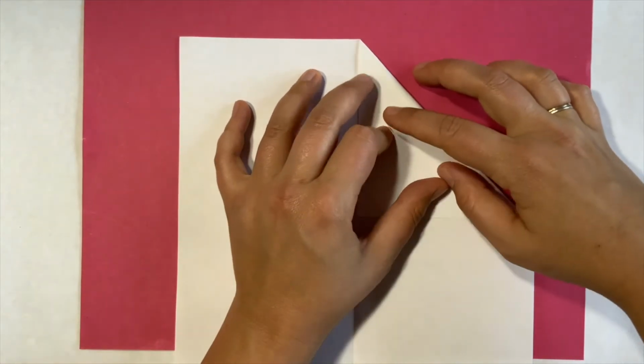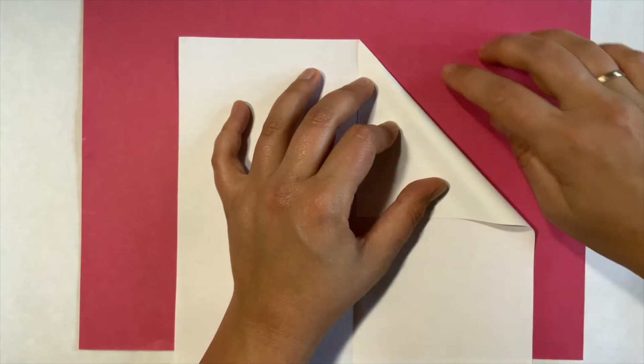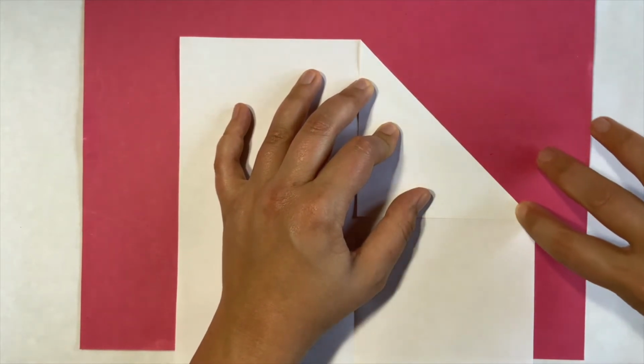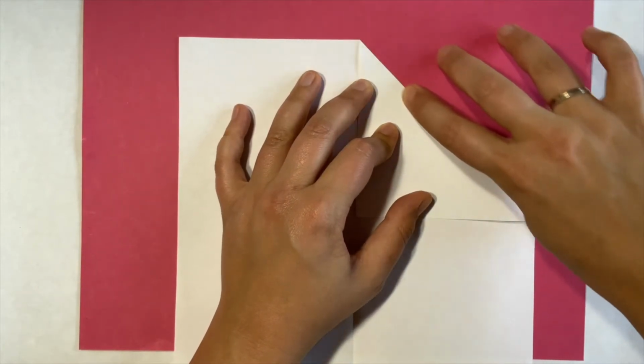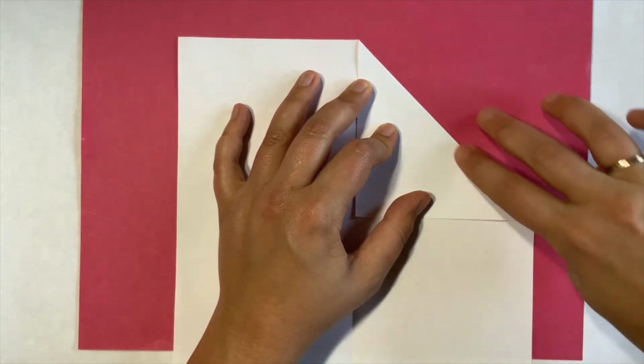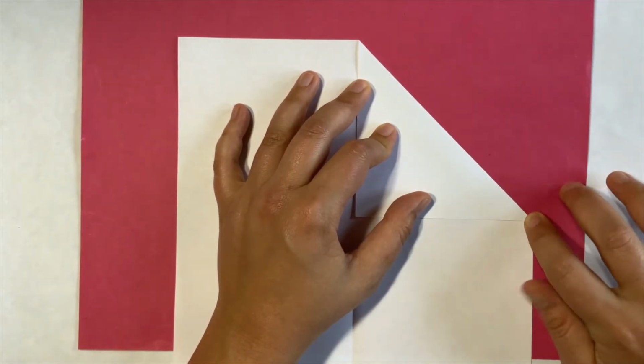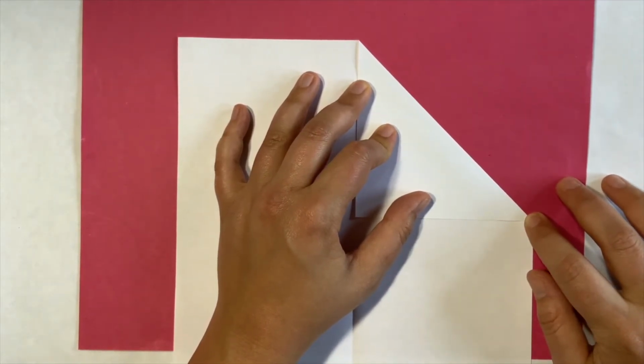Use one hand to hold your paper down and use your other hand to press the fold. Any finger works to press the fold. Be patient. Go slowly and make sure you have a nice, strong, clean fold.